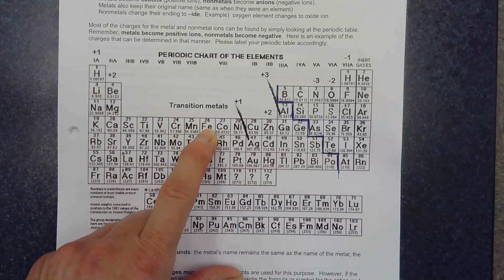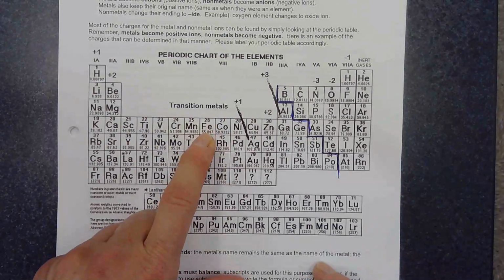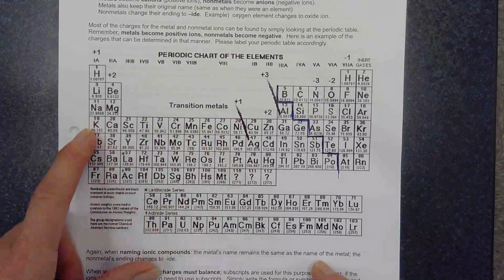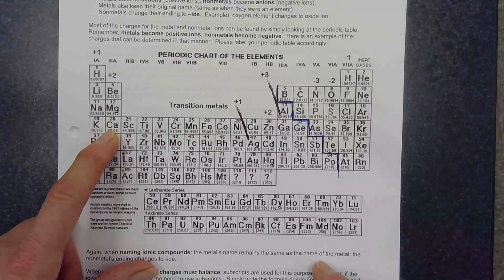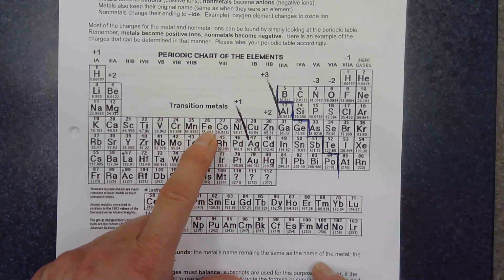A +3 charge, which is also a logical charge, because if iron loses 1 electron out of 3D, does it now have an exactly half full subshell? And that's stable. That's more stable than when it's got 6 in it. And so how does iron become iron +3? Iron loses 2 electrons out of the 4th energy level S subshell, and it loses 1 electron out of the 3rd energy level D subshell.